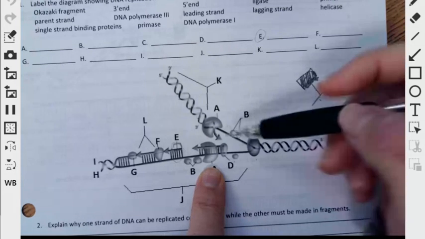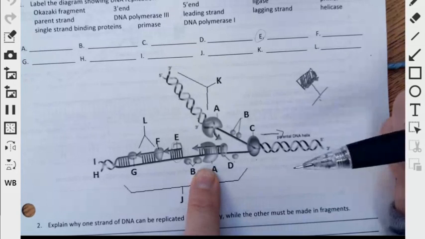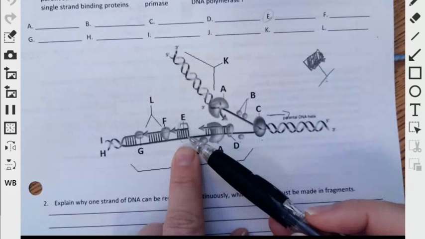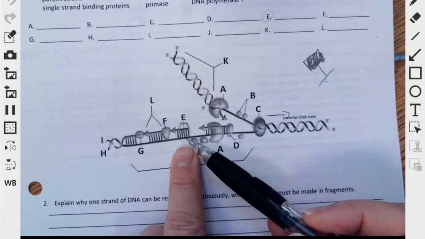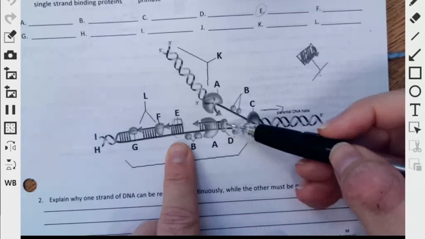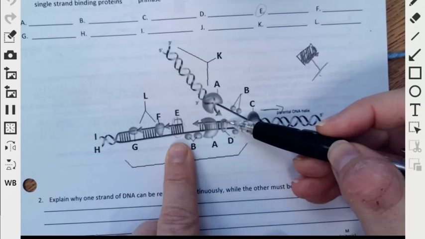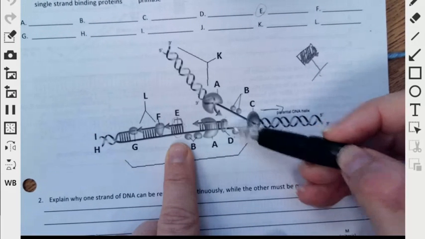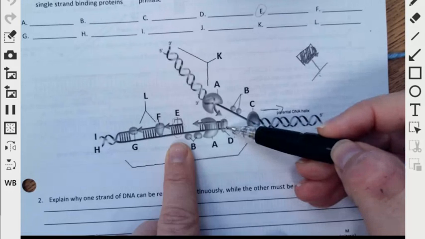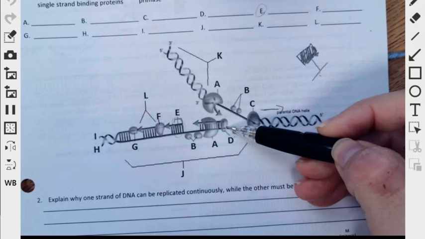All right. So we already talked about E, and we said E was the primer, right? Let me give you a hint here. D is the one that they're trying to show putting on the primer. So what's the name of that enzyme? Primase. I think you're done, Vincent.